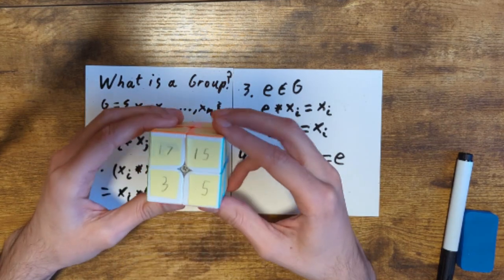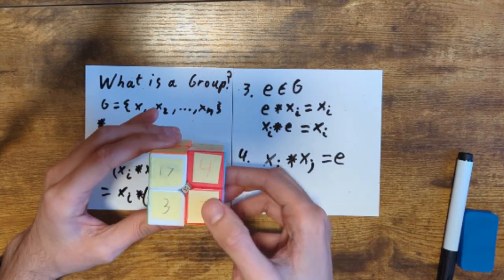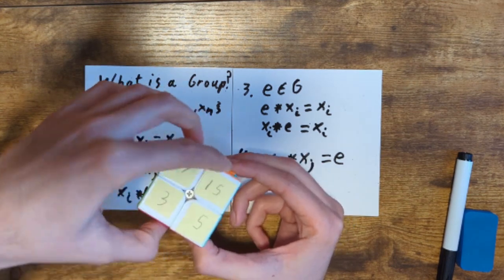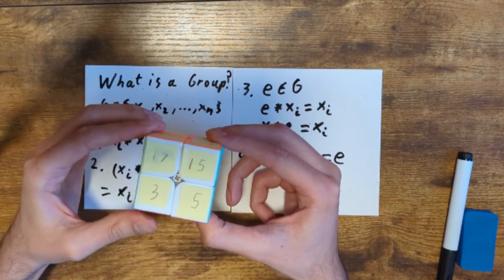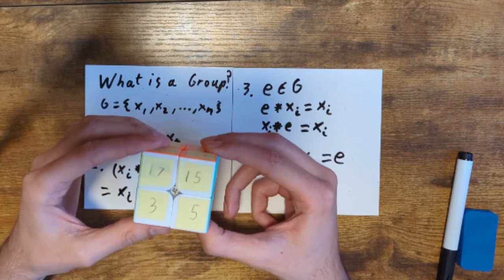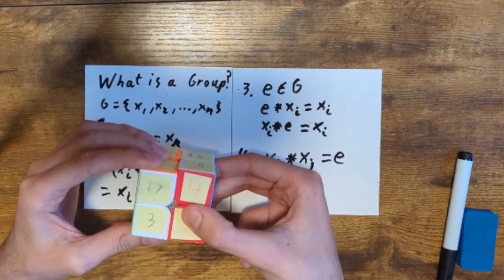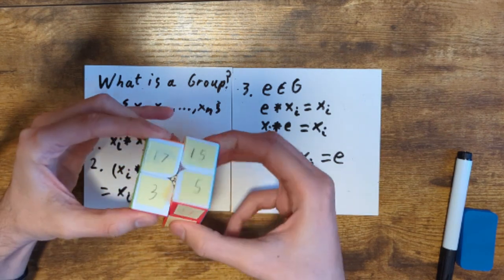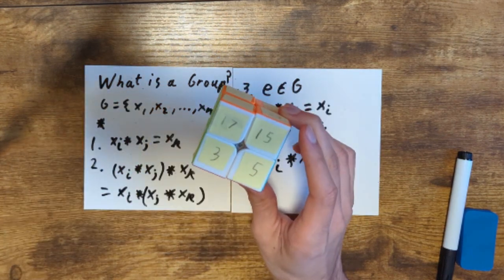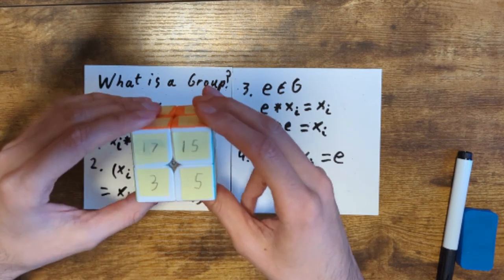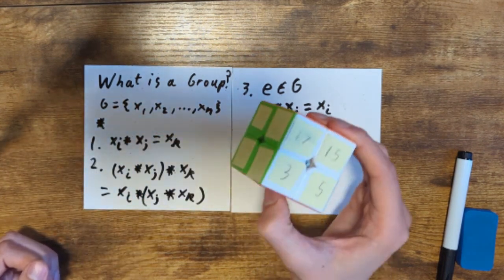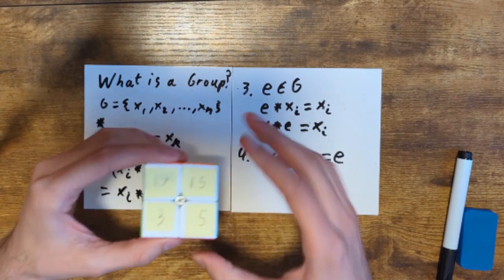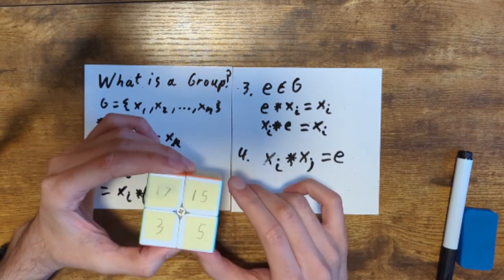So this is one element of the group, and this is another element. If we multiply them together, we get this and then this. Property 2 is a little hard to show on the Rubik's Cube, so we'll skip over it, and maybe come back when we get into the math behind the Rubik's Cube.